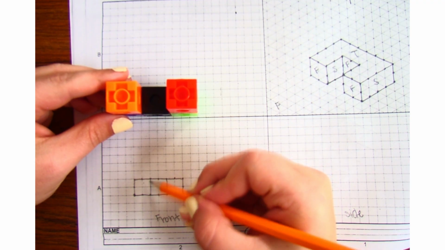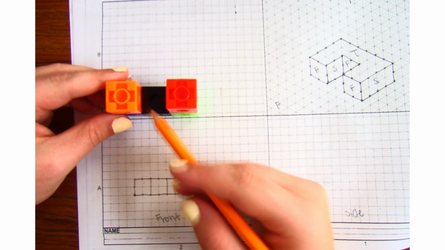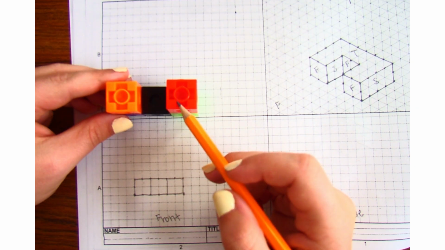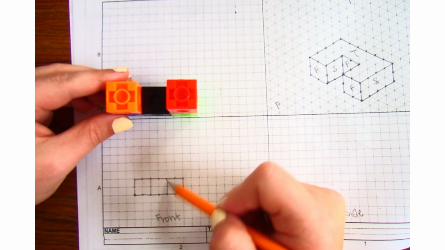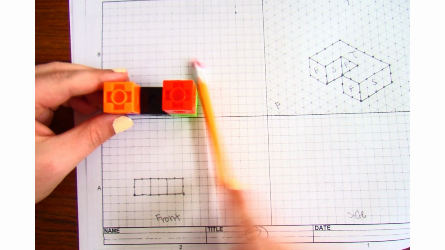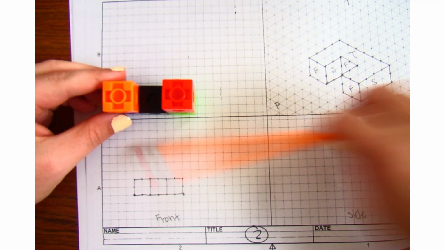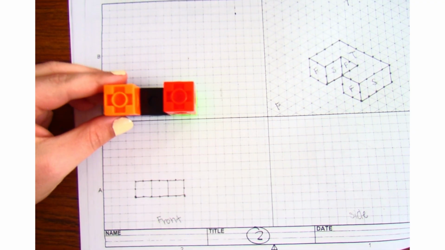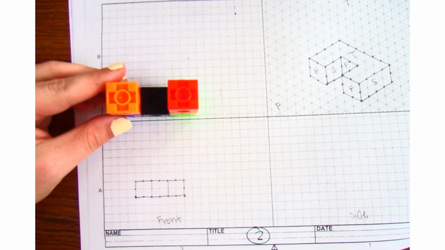Right here is essentially where the orange and the black cube meet, where the cliff is, and here is where the red and the black cube meet, where that cliff is. Then we need to check for sinkholes, and we don't have any for this one because it is all flat and level on the bottom. All of the cubes are supported.